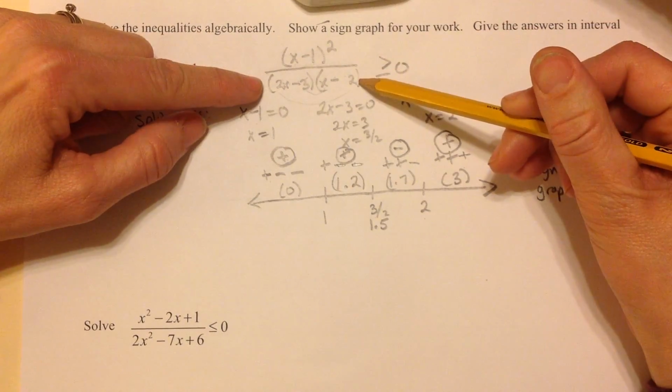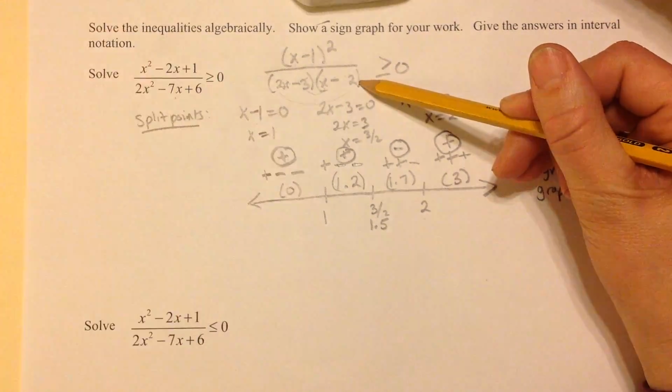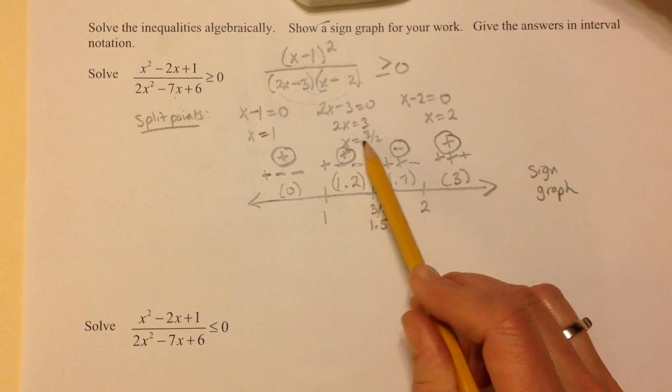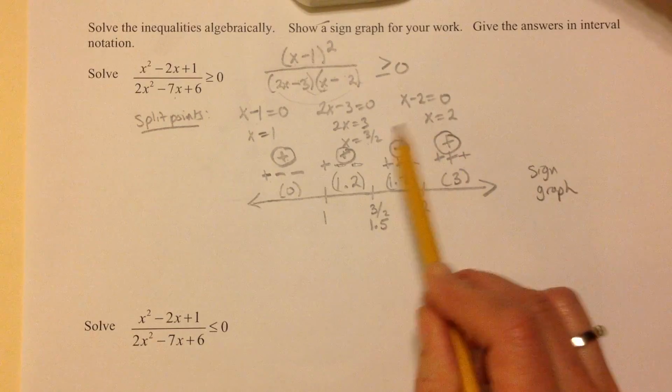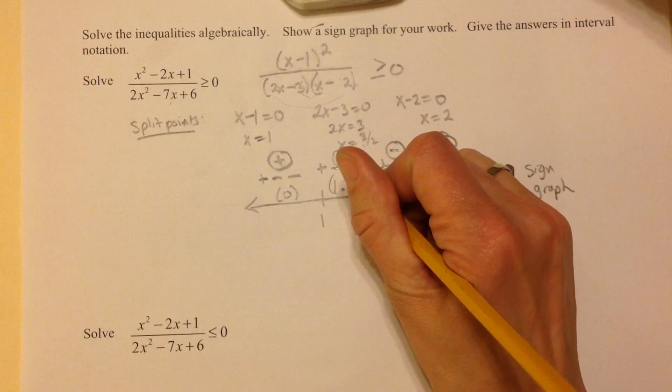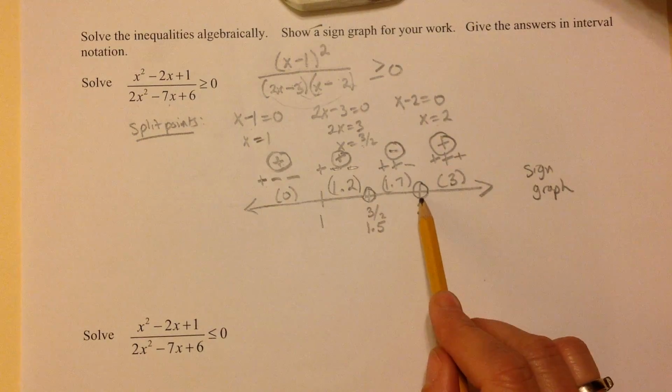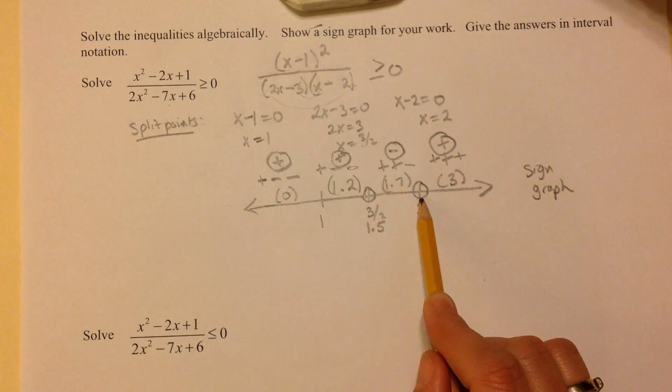We did get some of our split points from the denominator, and because we can never divide by 0, the places where the denominator, only the denominator, gave us split points, I want to put open circles on my number line to help me remember to not include these values no matter what.